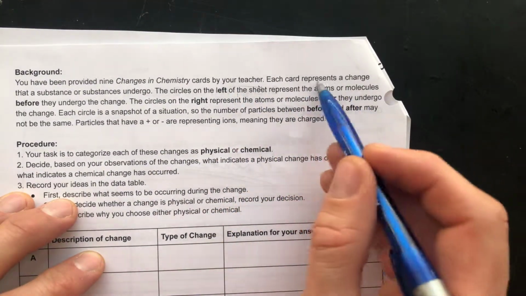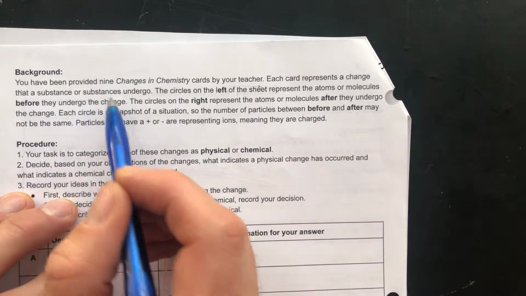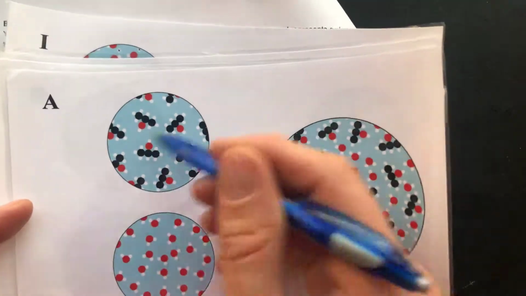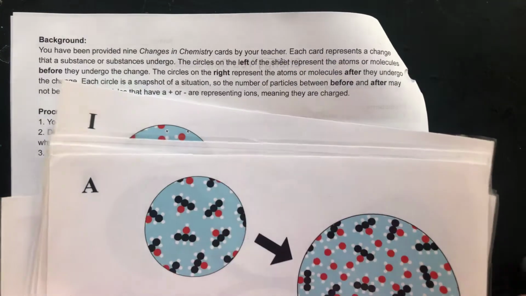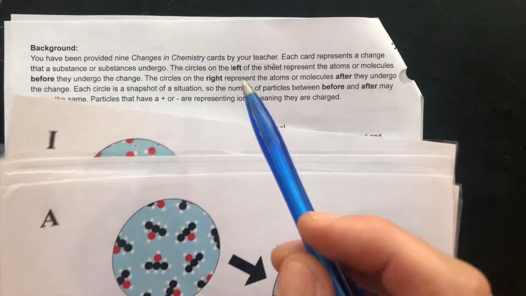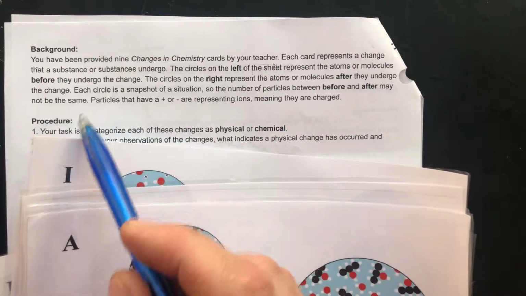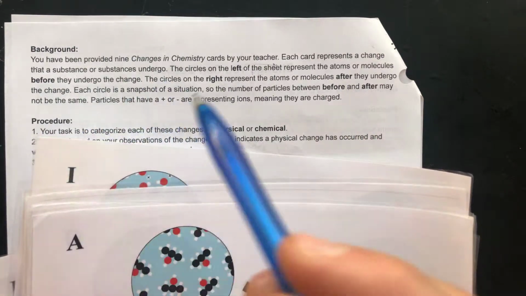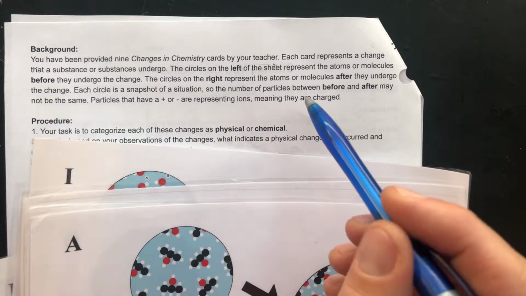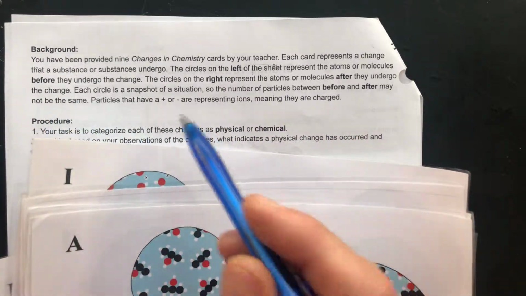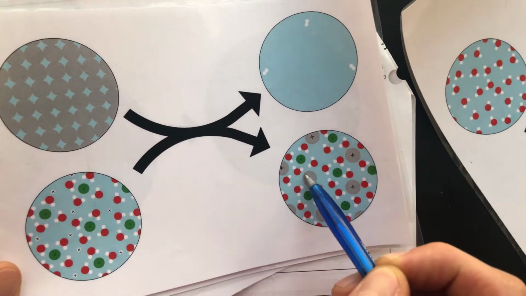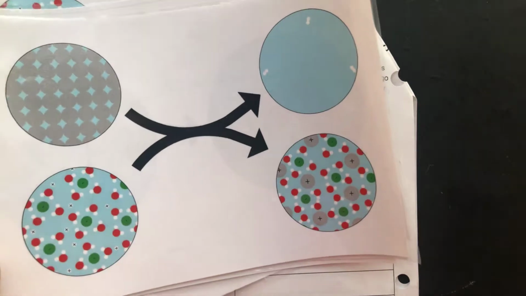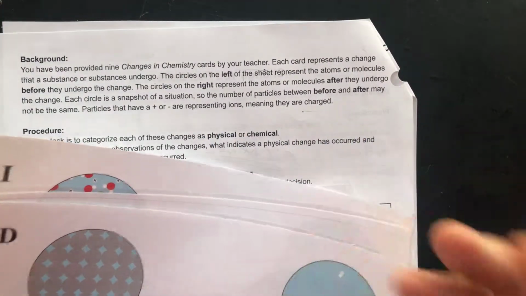Each card represents a change that a substance or substances undergoes. The circles on the left represent the atoms or molecules before they undergo the change, and the circles on the right represent the atoms or molecules after they undergo the change. We have to remember each circle is just a snapshot of a situation, so the number of particles between the before and the after may not be the same. And if you see any particles that have a plus or a minus on them, that means they are an ion, and if we recall, an ion is just a charged atom.